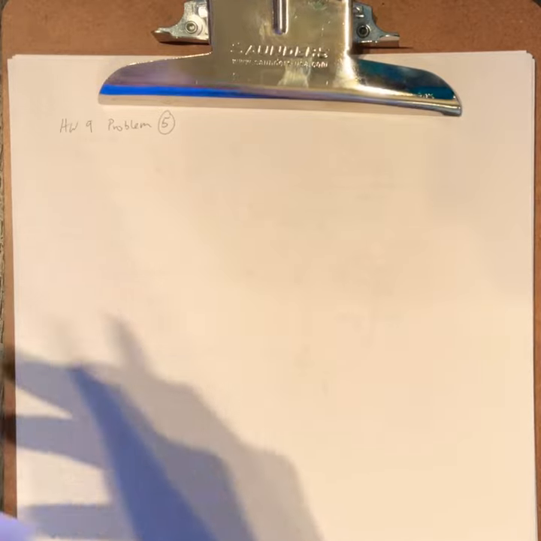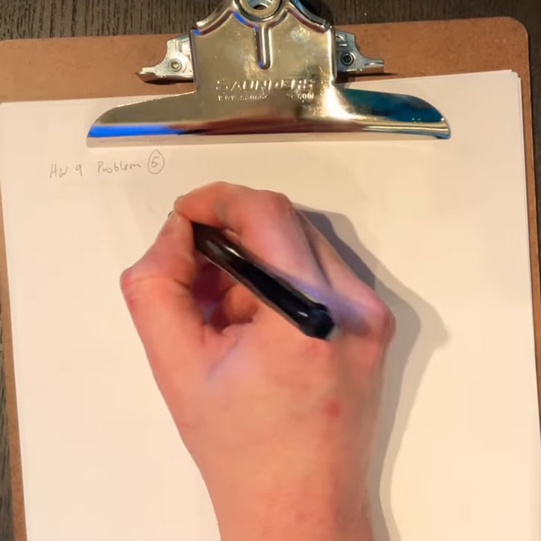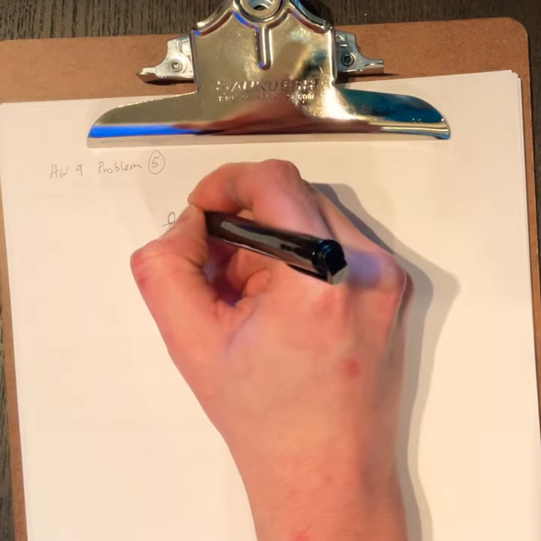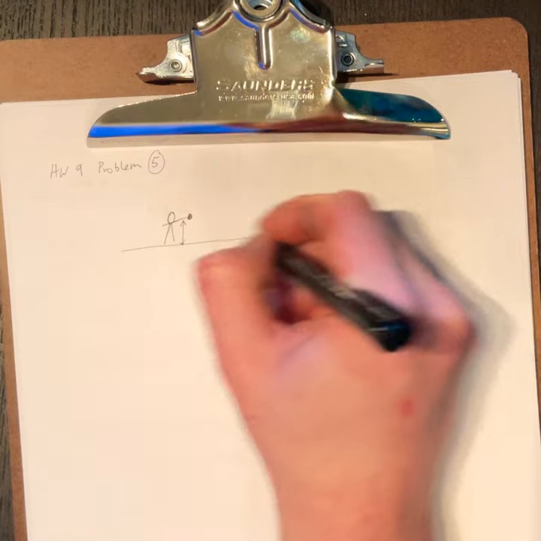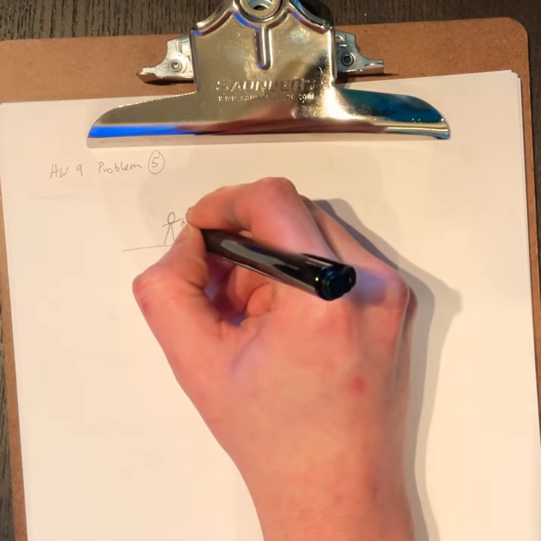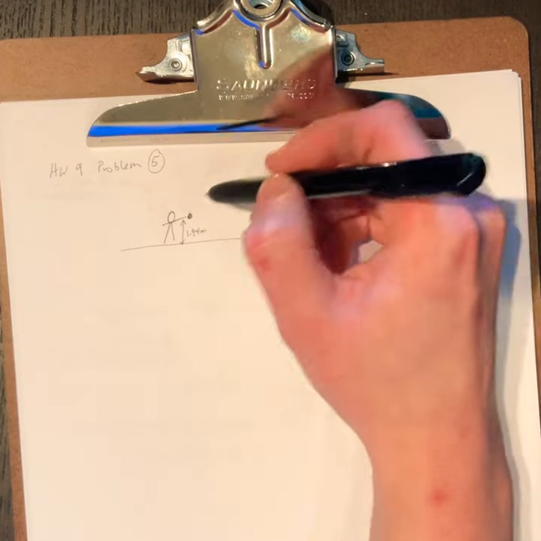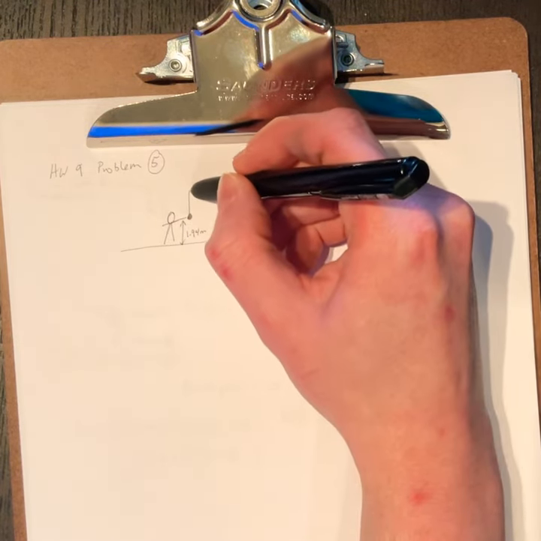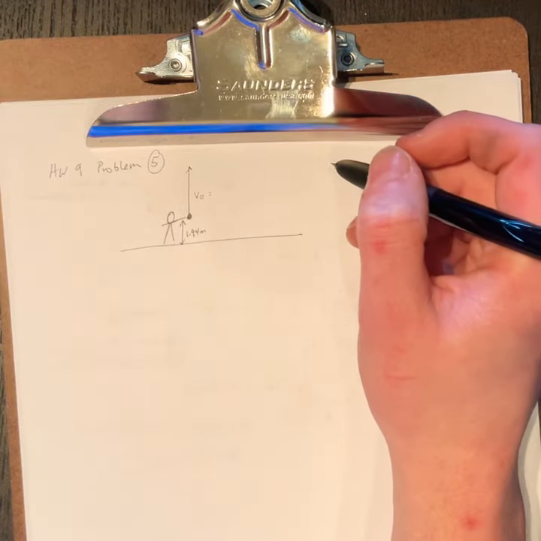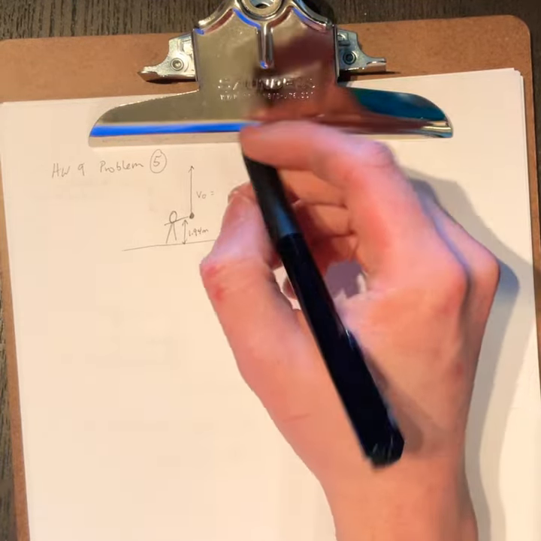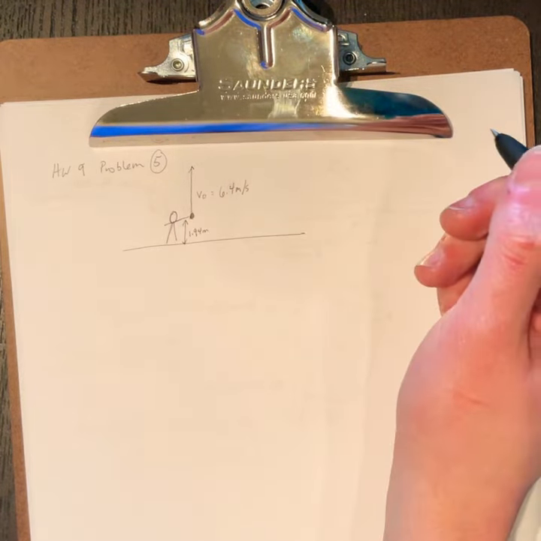Okay. So we have a person holding a ball. That ball is initially at a height of 1.94 meters off the ground. It's thrown straight up in the air with an initial velocity of 6.4 meters per second.